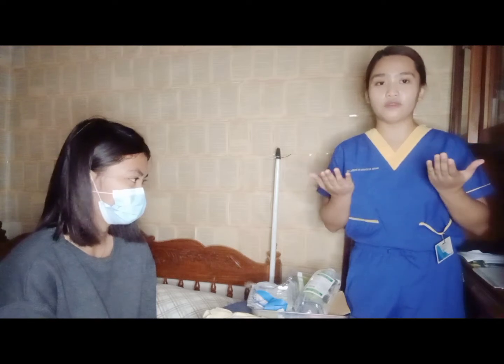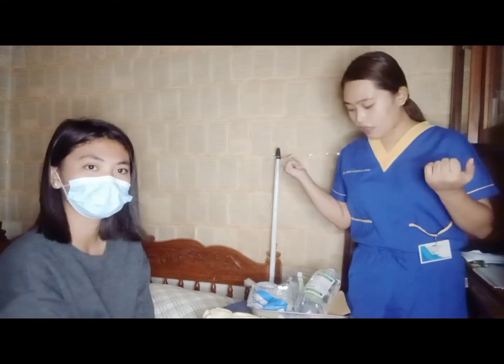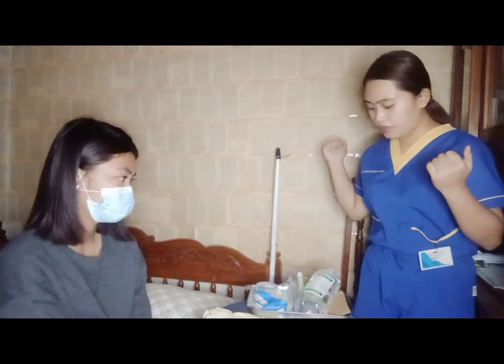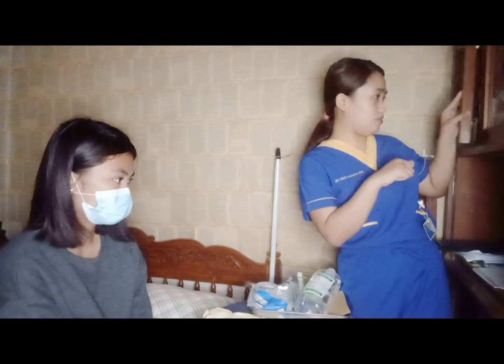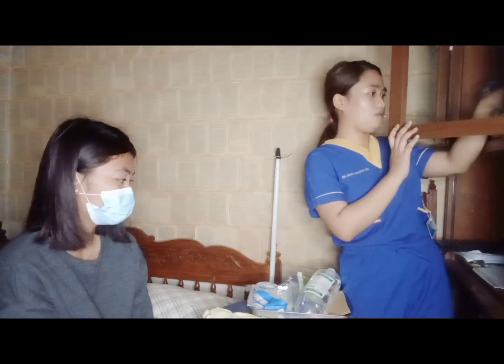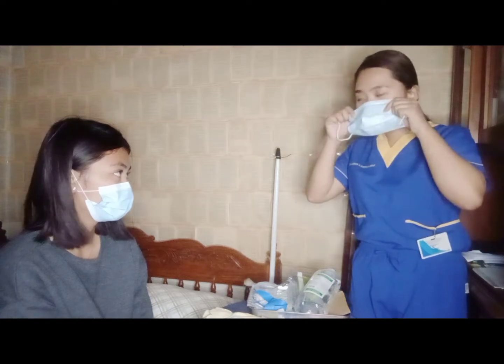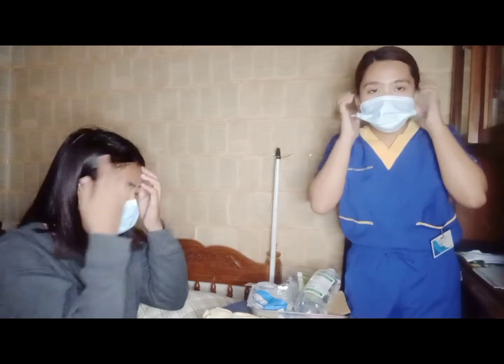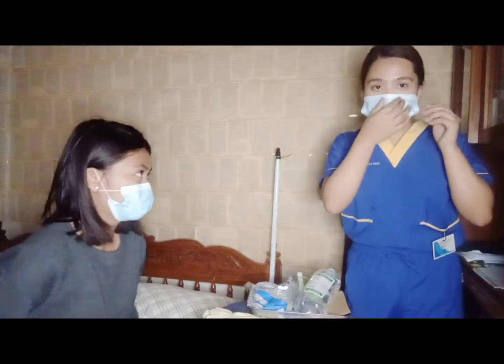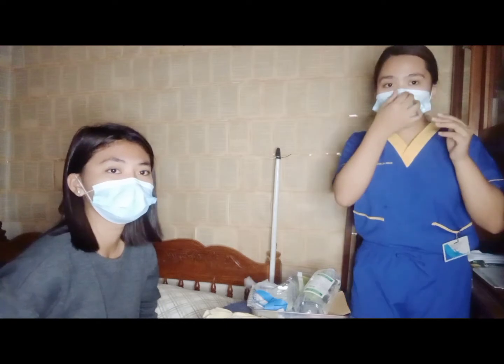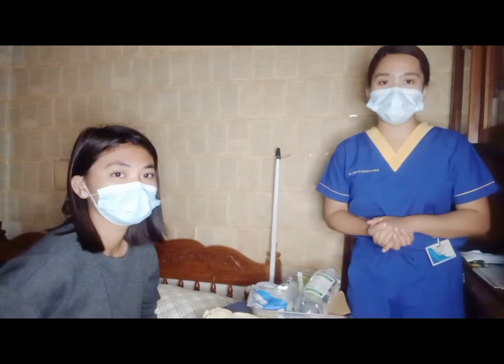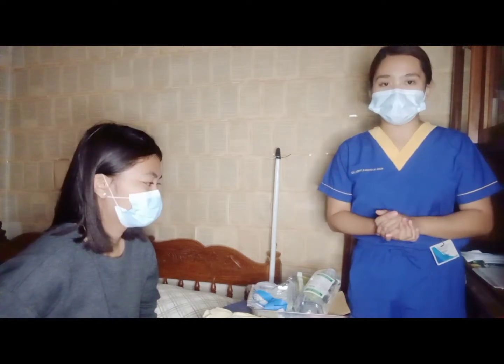Assume that I've already washed my hands. And now, I'm going to put on a face mask. The rationale for this is to prevent contamination and transmission of microorganisms.